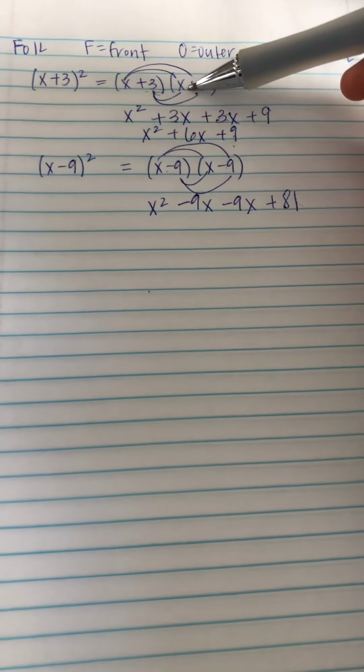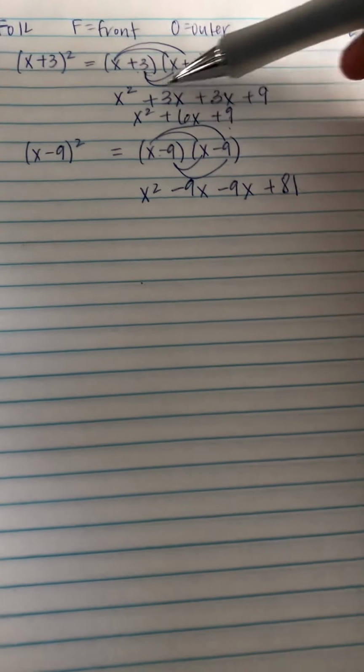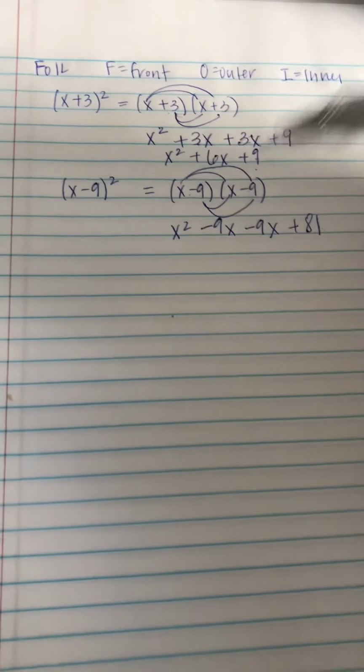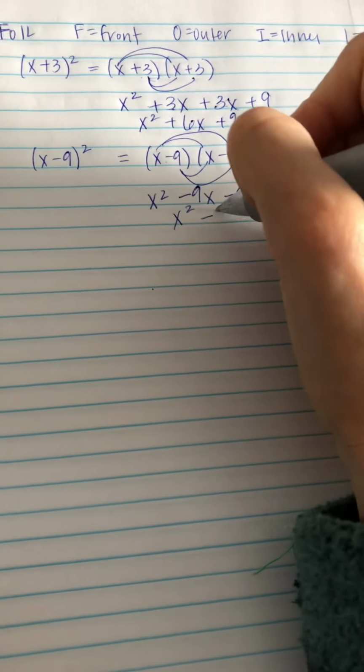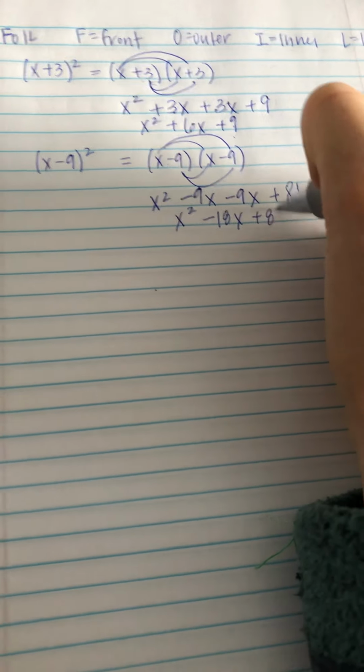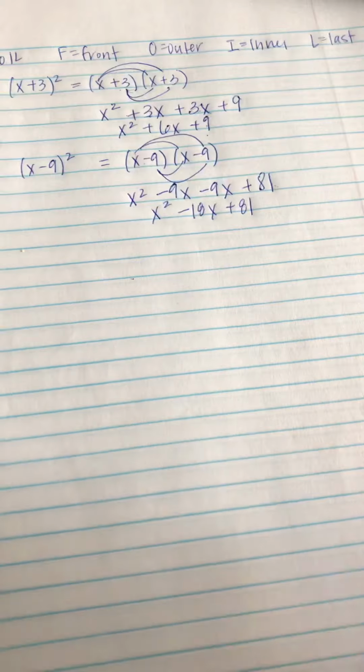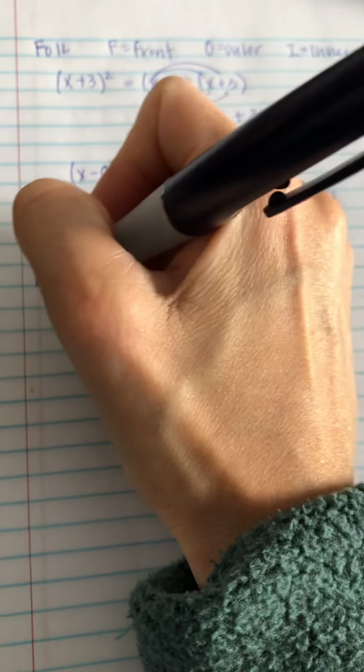Notice this last term is always going to be positive because a negative times a negative makes positive, or a positive times a positive makes positive. The only one that might be negative would be this middle term. So in this case, we've got x squared minus 18x plus 81.